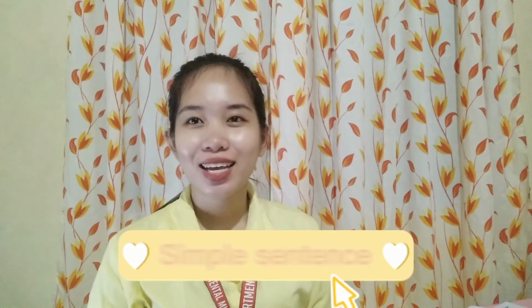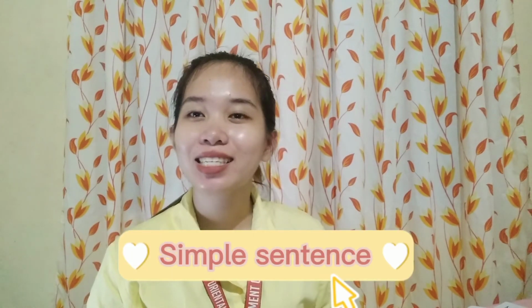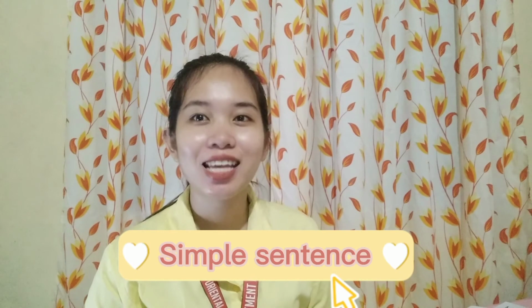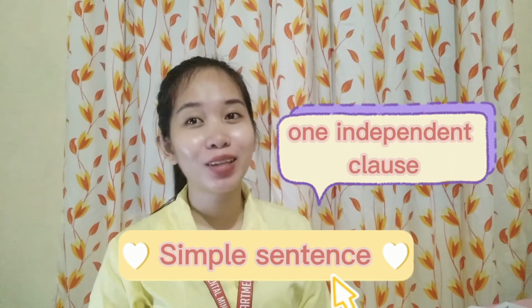First and foremost, you must comprehend how to diagram a simple sentence because after all, there will never be a sentence diagramming without at least one simple sentence. A simple sentence is a sentence that contains one independent clause.